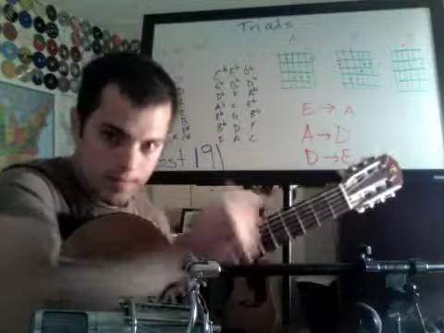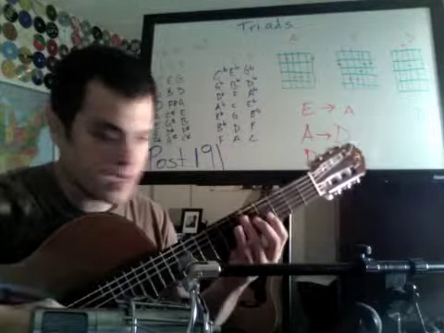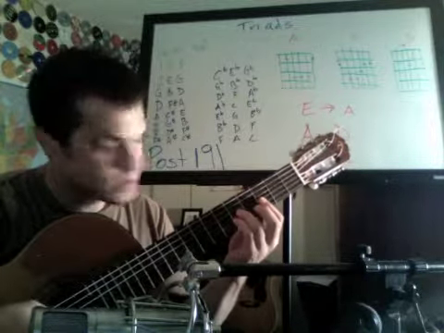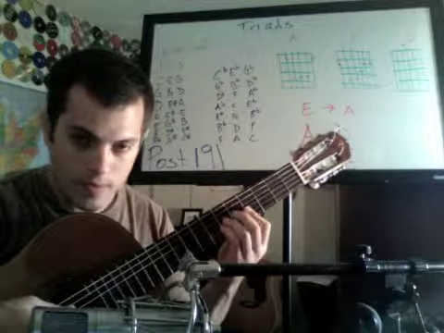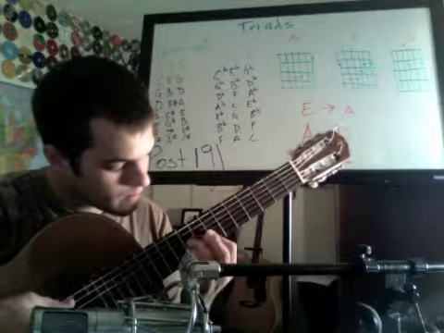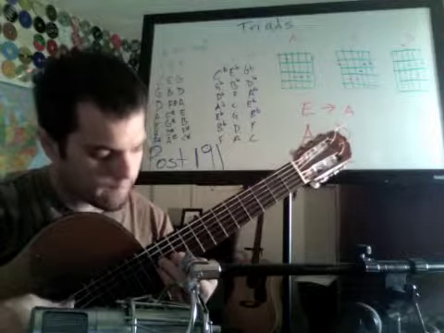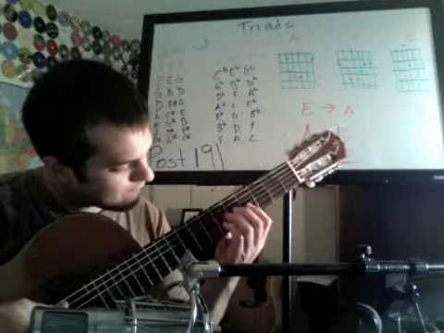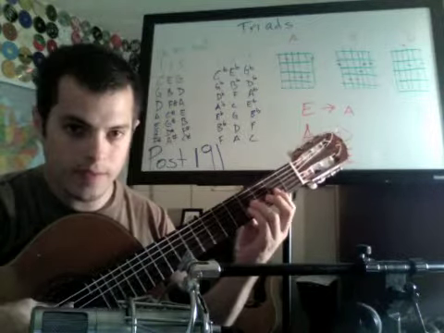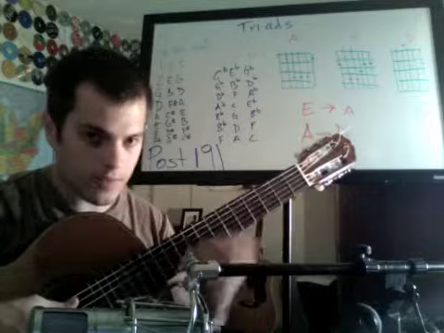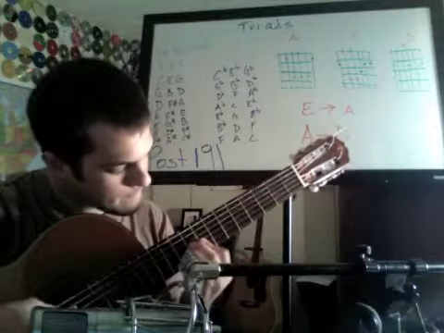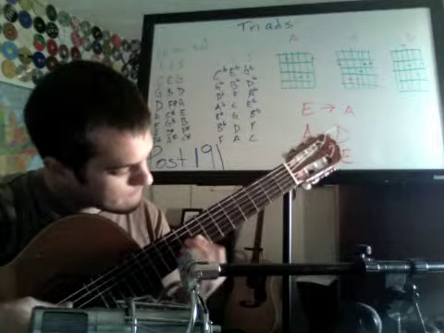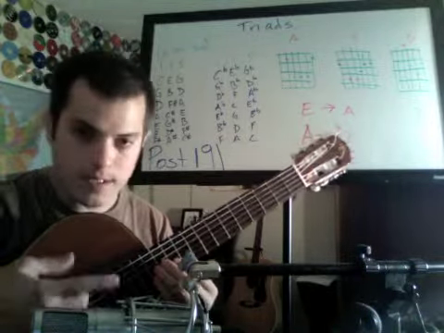Now what's cool is that you can take, let's take an E to A, okay? And then just move it up a fret. Move it up a fret. And just get comfortable doing that, okay? Then you can move it anywhere on the fretboard. Be able to see that pattern happening.